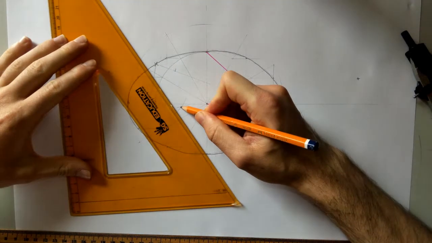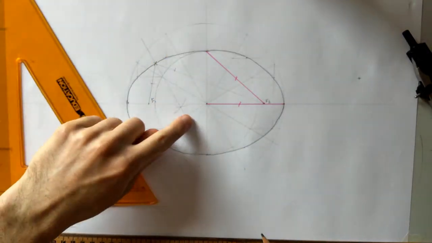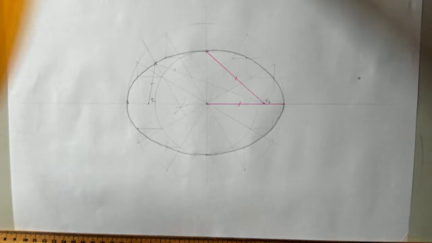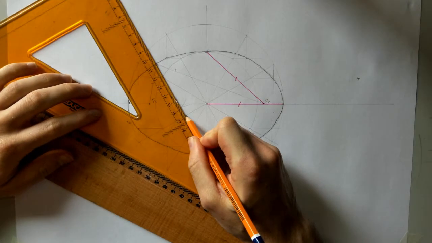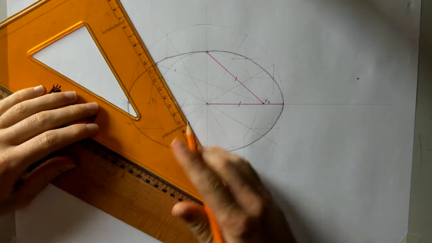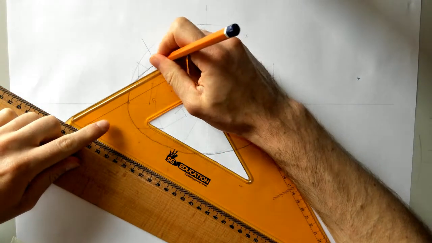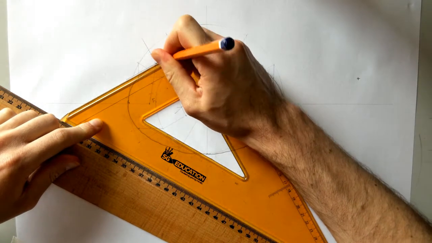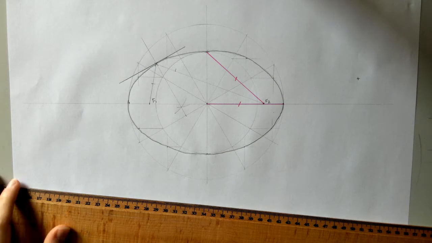Where they cross, join them back, and that line there is your normal. It's always going to go perpendicular to your tangent. So if I just slide my set square along there, go 90 degrees to it, you'll see that my normal touches the ellipse at one point there as a result.